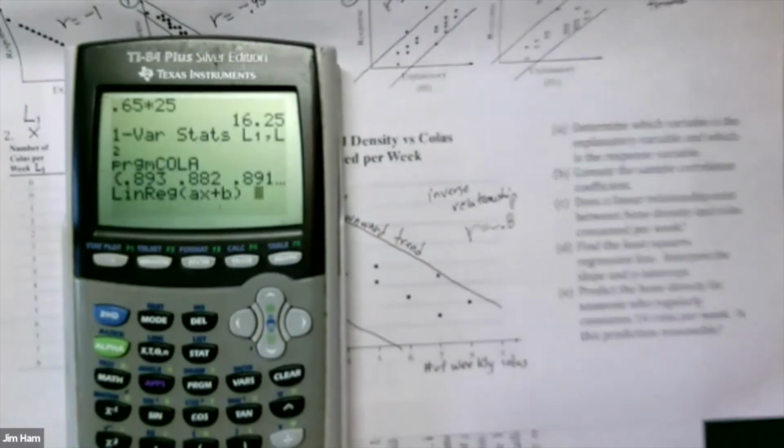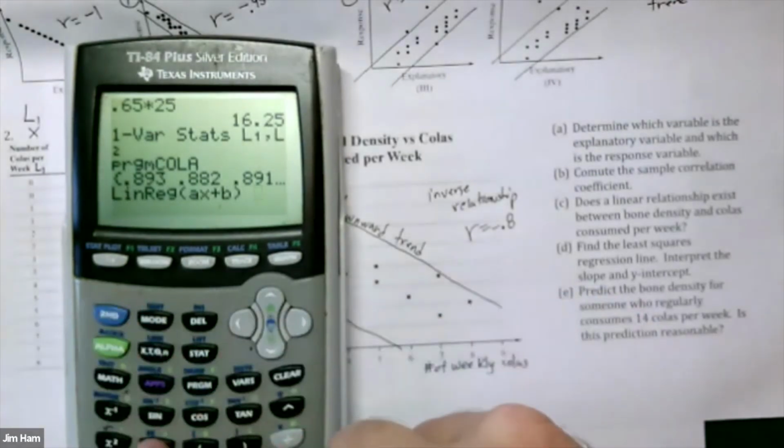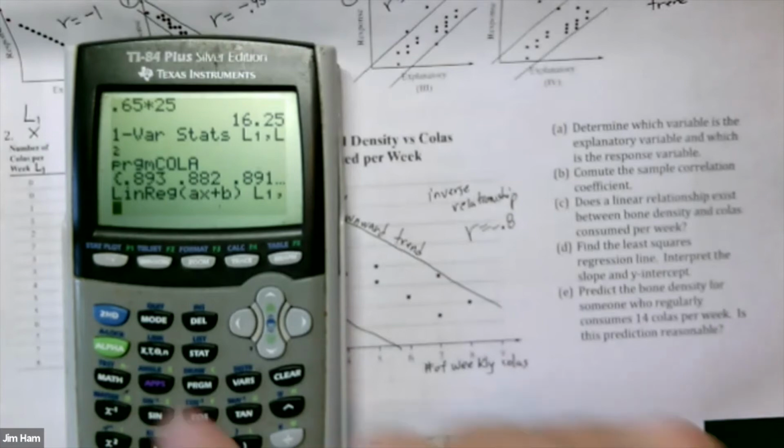So I'm going to select number 4. Now again, I have one of those old calculators where I just need to know what to type in here. But for the new menu calculators, you have to tell it where your X values are, X list, L1. For me, I just type in L1, and then the comma, and then you need to tell it where the Y list is. We put the Y values in L2, so L2.